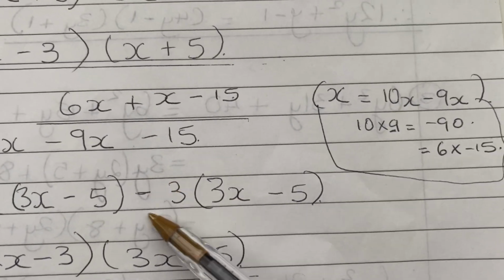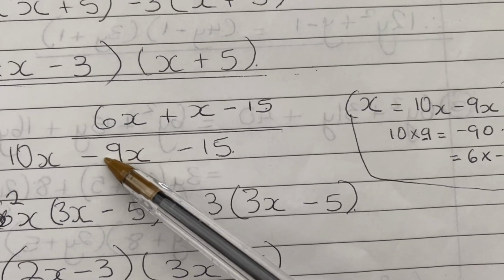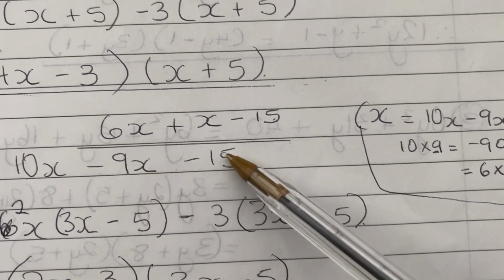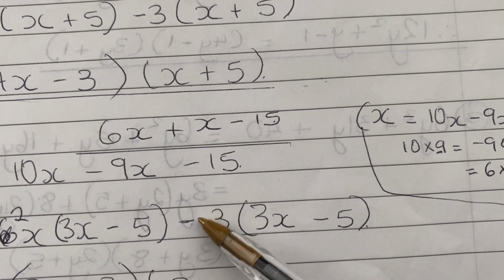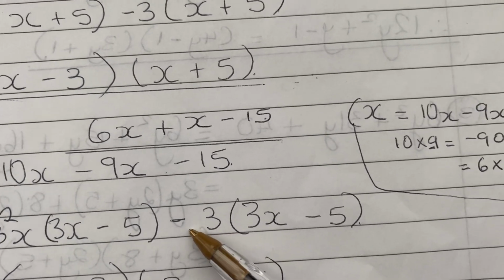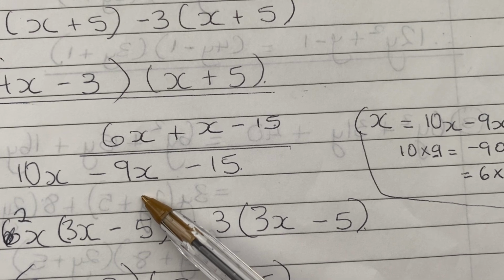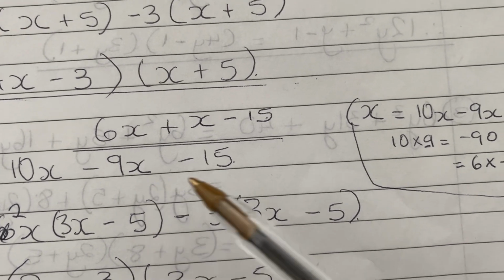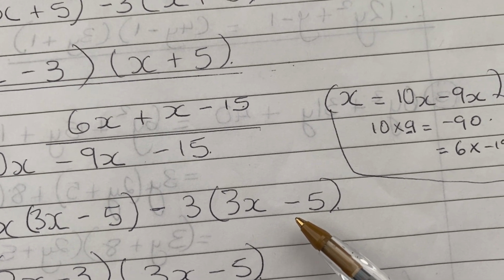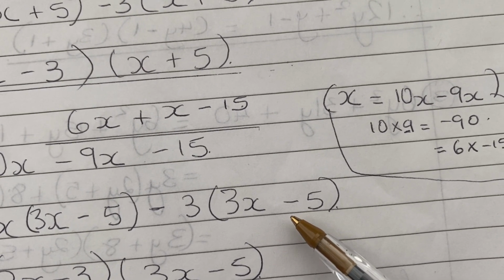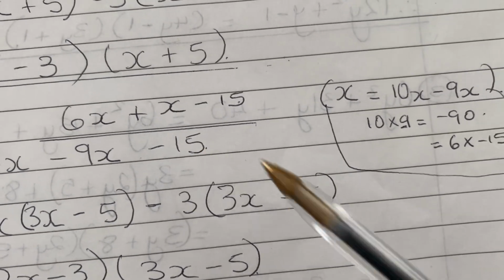I need a term here. When I multiply by 3x minus 5, I'll get minus 9x minus 15. The only term is minus 3. So I have minus 3 times 3x will give me minus 9x. Minus 3 times minus 5 will give me minus 15.